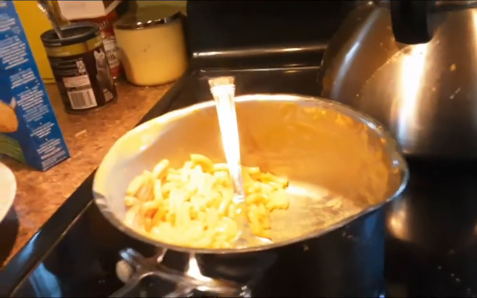Woo! Mom's sample. No, Mom. What do you think about it? Pretty good. Woo! I can cook, I can cook, I can cook. Okay, let's go eat now.